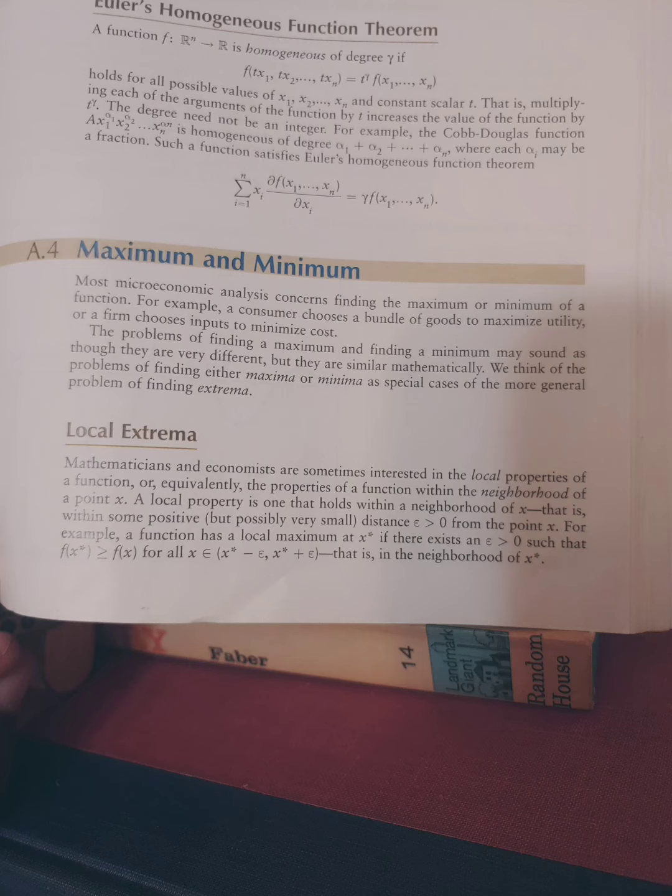Maximum and minimum. Most macroeconomic analysis concerns finding the maximum or minimum of a function. For example, a consumer chooses a bundle of goods to maximize utility, or a firm chooses inputs to minimize costs.